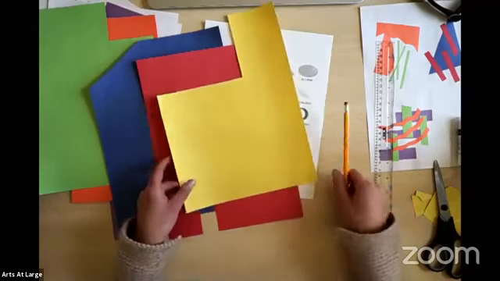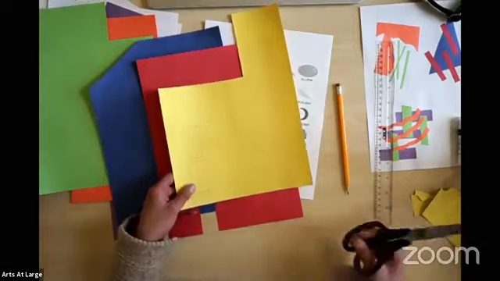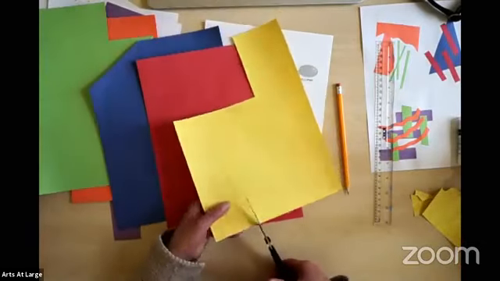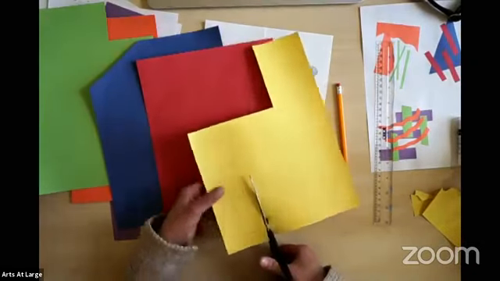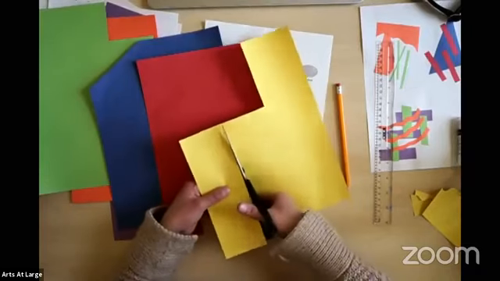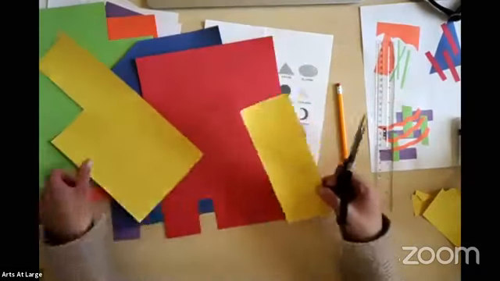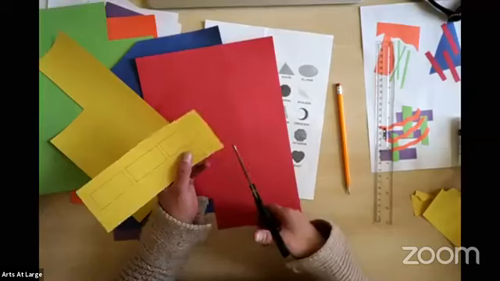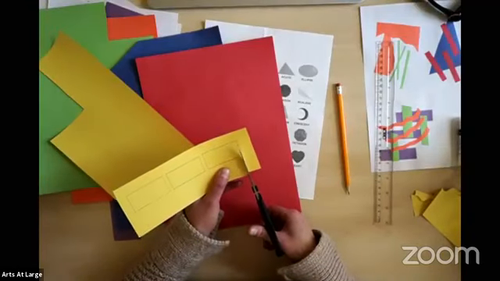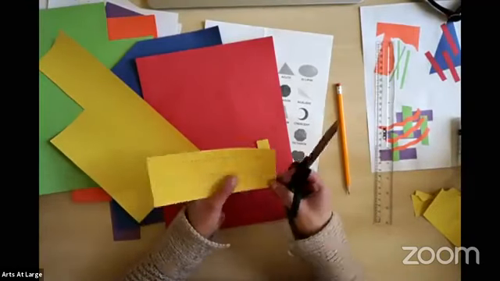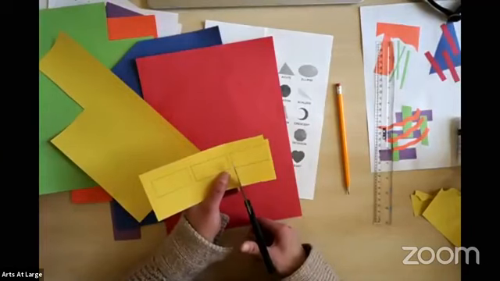And I think let's cut those out first before we do our other freehand rectangles. So I'm going to cut out this chunk. I'm not dealing with this big piece of paper. I'm just going to cut out all of the sides.